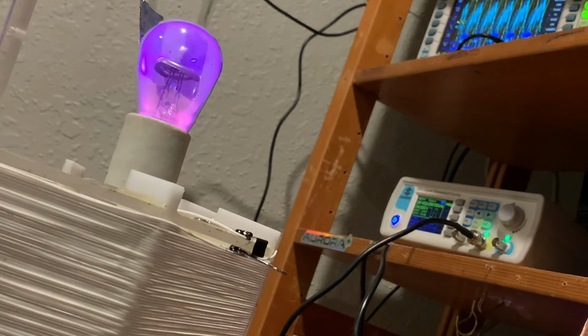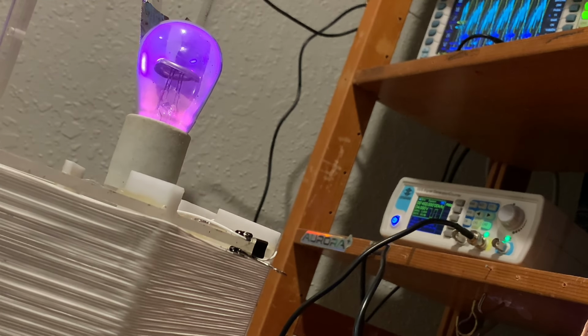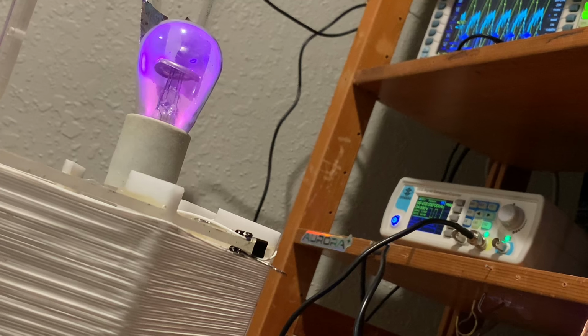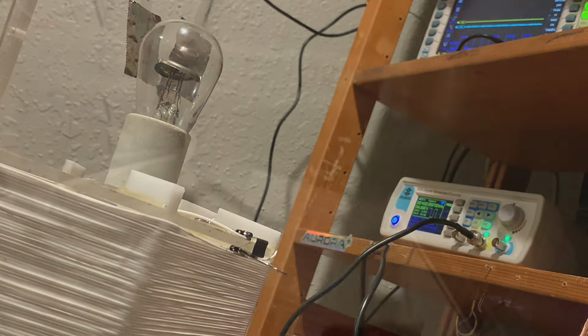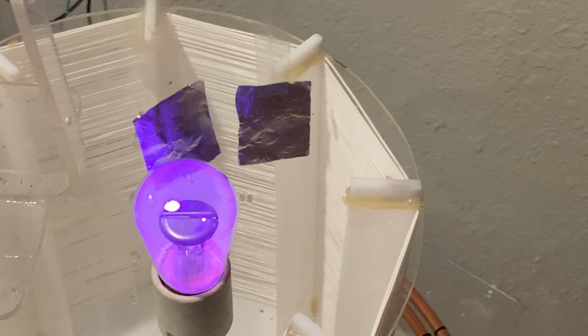What we're looking at is the RF power capacitively coupled to the pieces of foil from the bulb, and from one piece of foil to the next. And then as the two pieces of foil are not touching, they're at a separate charge because one's closer than the other, so they're at different potentials.